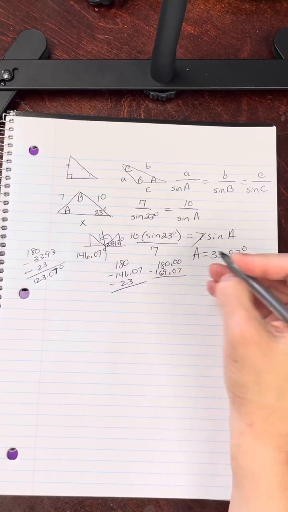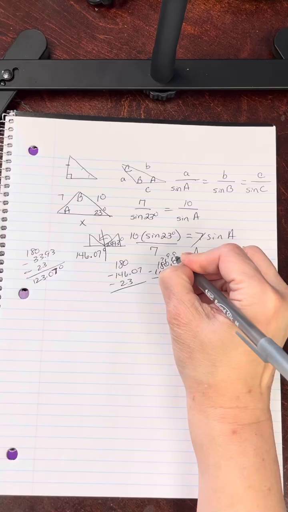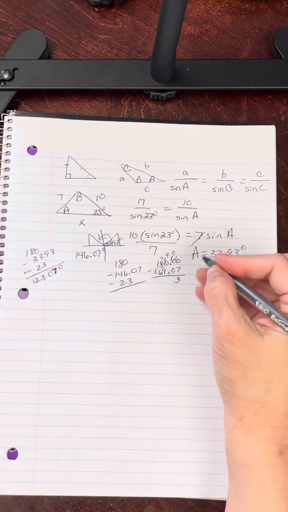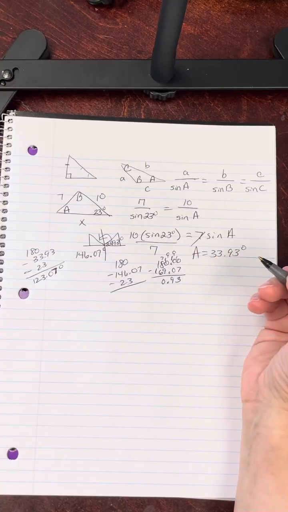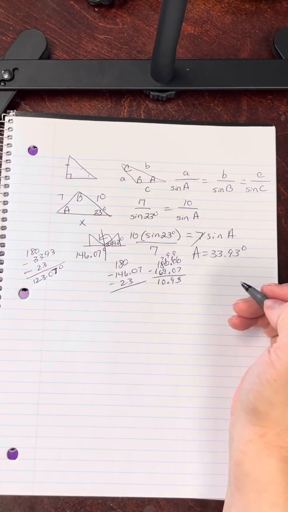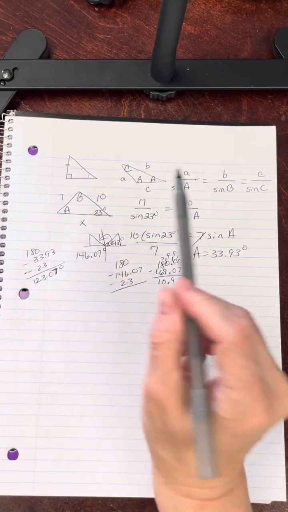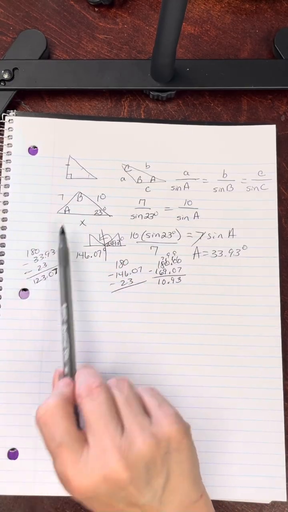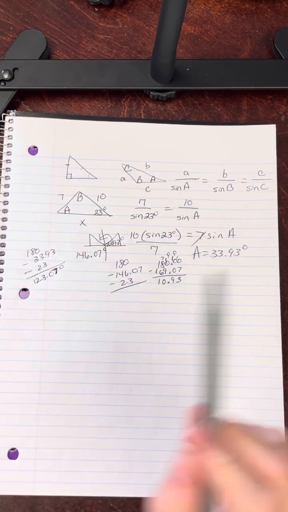Okay, subtracting, borrowing again. So 3, 9.01. So 10.93. Okay, so this feels more like, so yeah. To be closer to what this triangle looks like, I would be using this one.